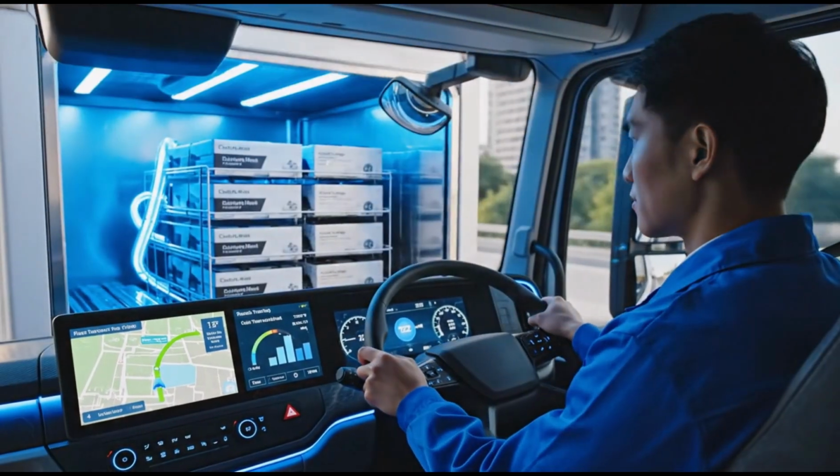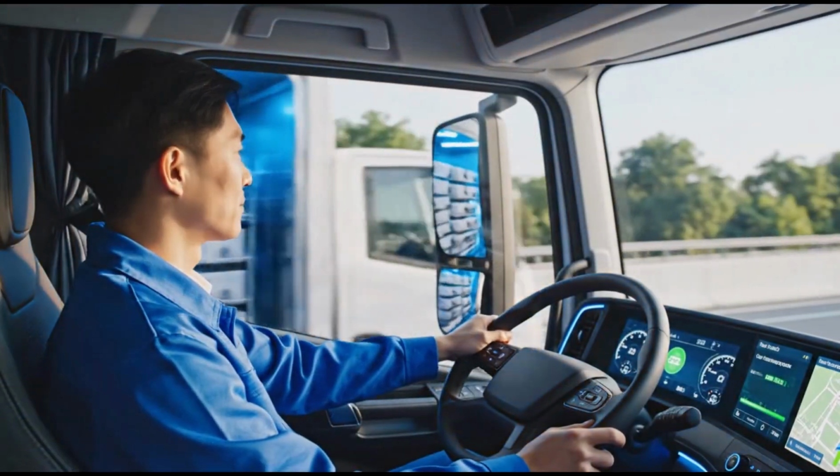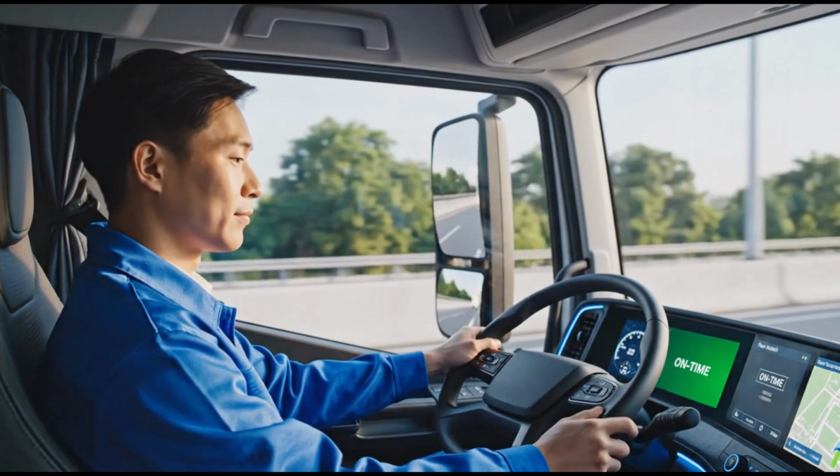Shipment 24B, cold chain integrity confirmed. Arriving on schedule.